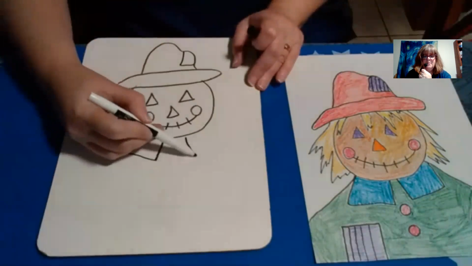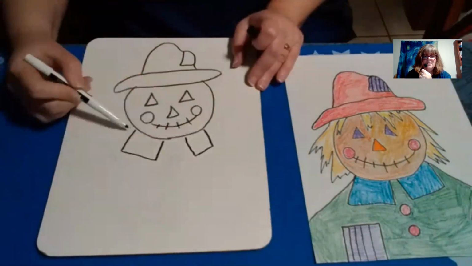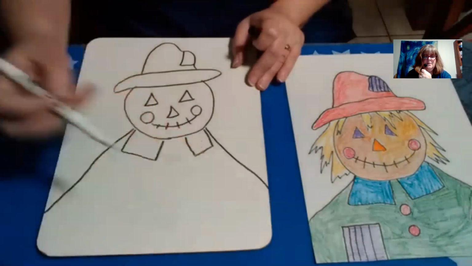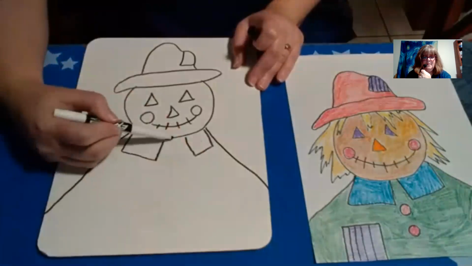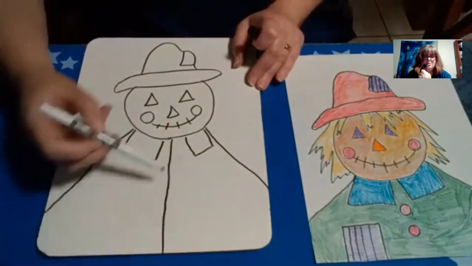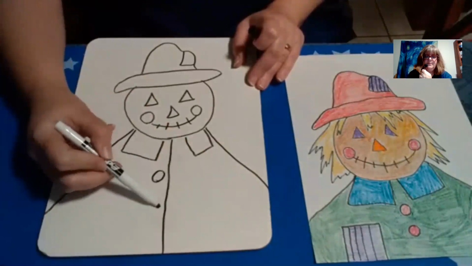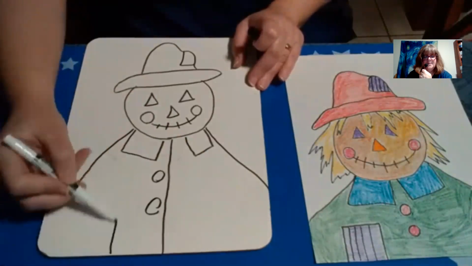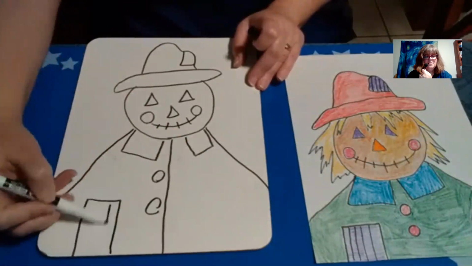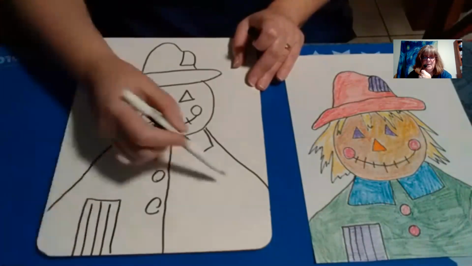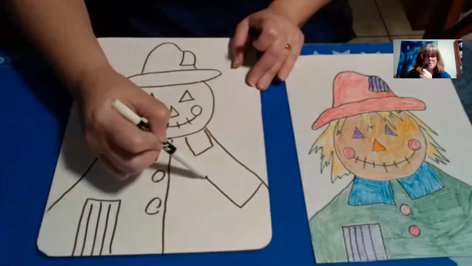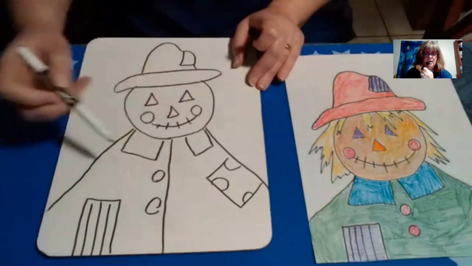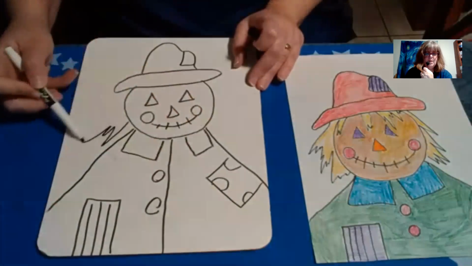And the collar, I did two little rectangles here. And the shirt. Might add some patches or pockets. Remember, he might not be in proportion because you're borrowing things. You might be using like somebody's big old shirt.